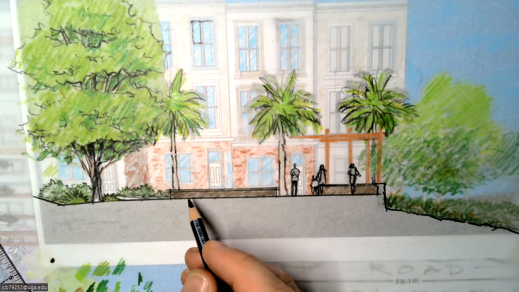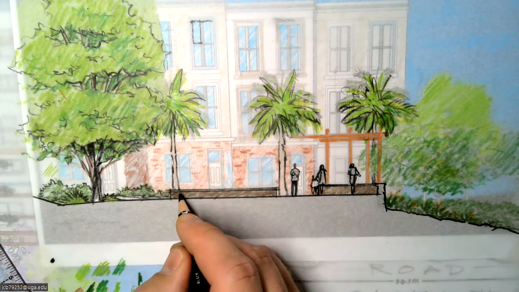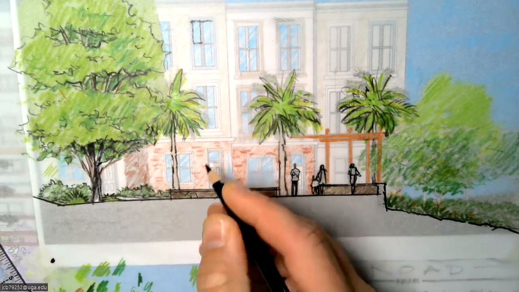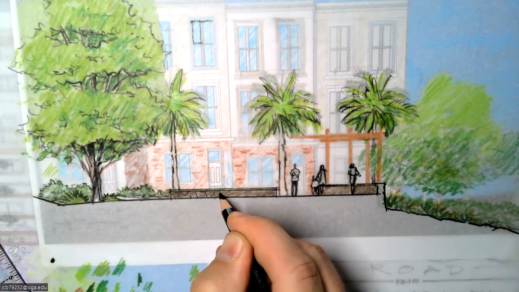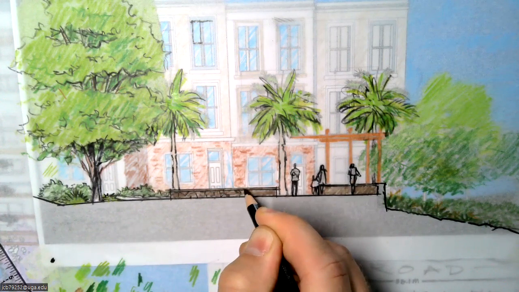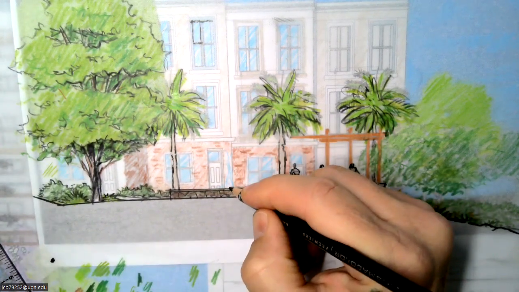Now watch, because this is in the foreground and I want you to look at it and say, wow, that's a nice stone, I'm gonna add a little bit of texture to these stones. Add a little bit of texture. Some flagstone happening.